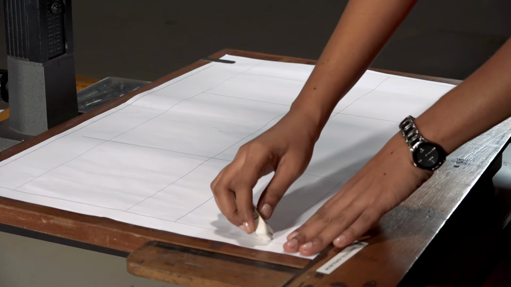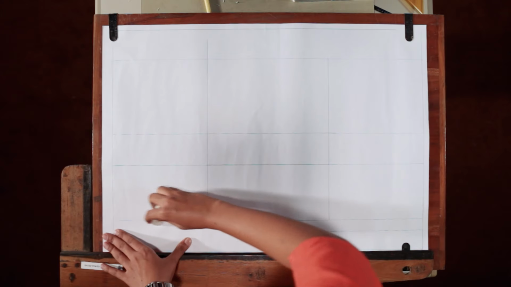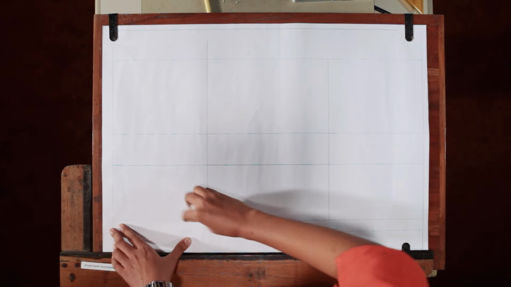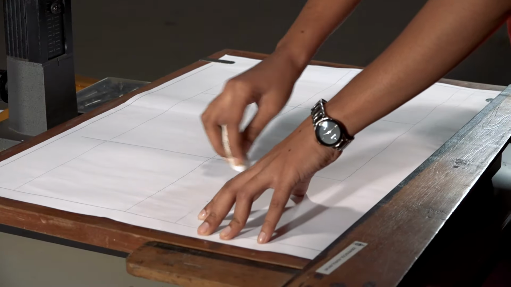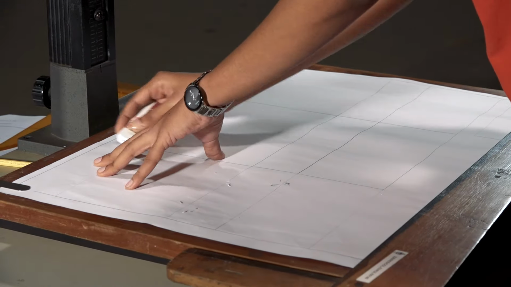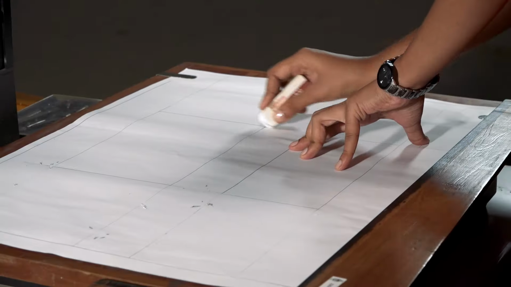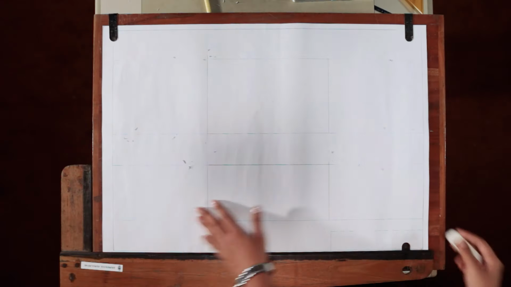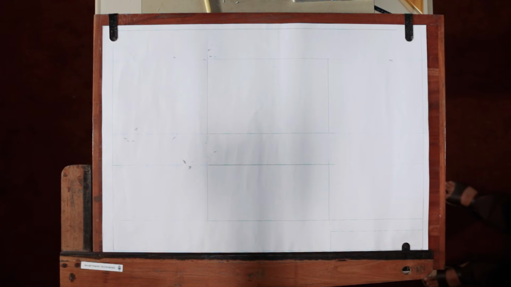Remove any unnecessary lines using your eraser. After we have laid the groundwork, we can dive straight into the engineering drawing.